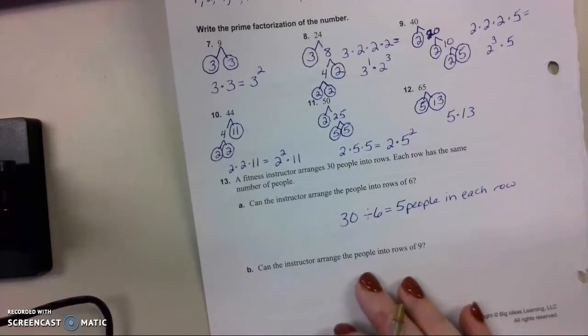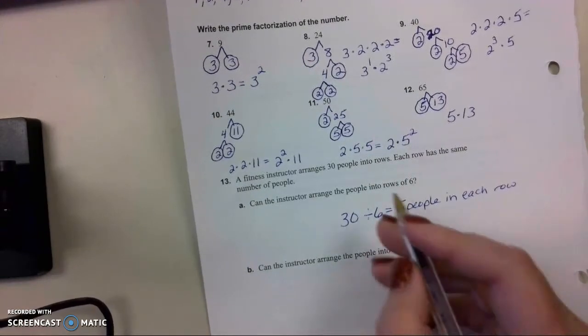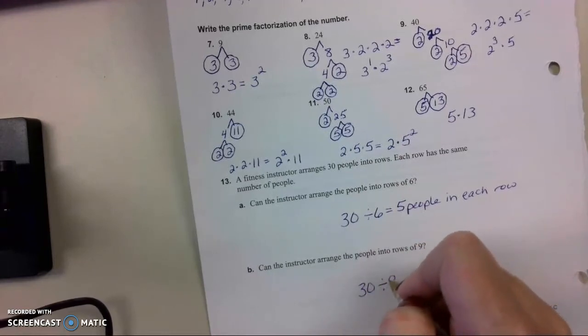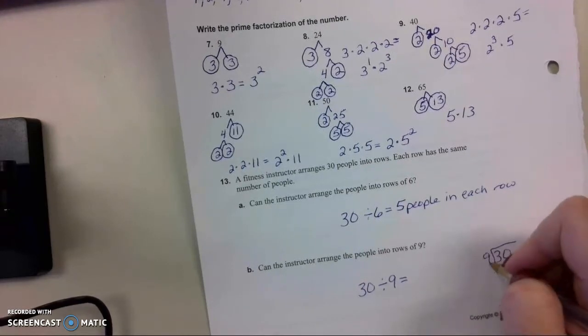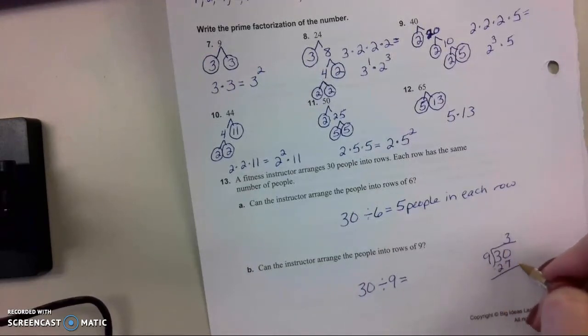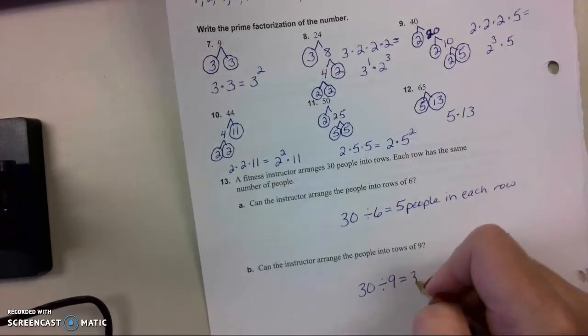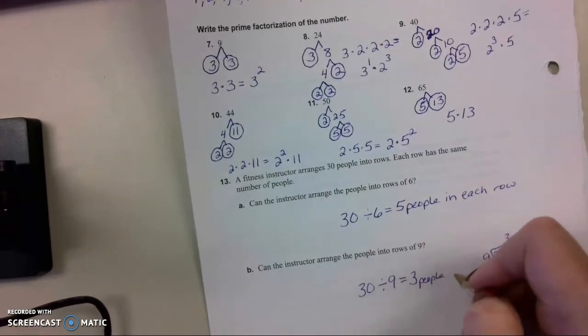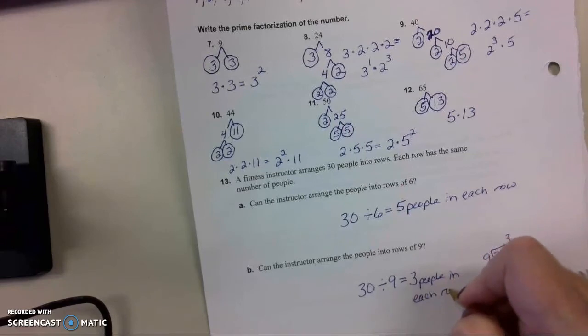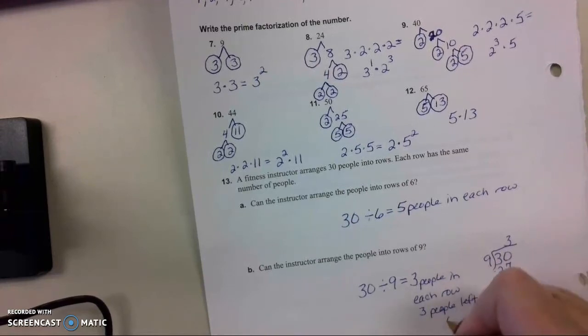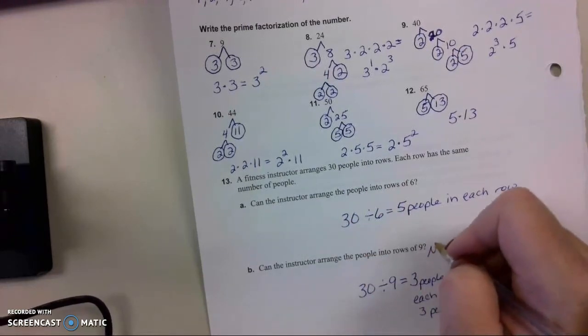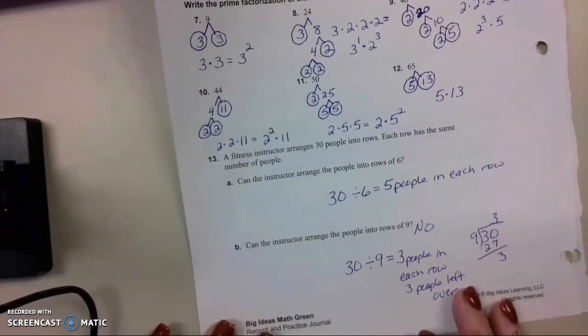Letter B says, can the instructor arrange people into rows of 9? So, again, we're going to do a division. And when we divide 30 by 9, let's do our little work over here to the side. 9 goes into 30 3 times. 3 times 9 is 27. And 30 take away 27 is 3. So, that would mean I could have 3 people in each row. But I would have 3 people left over. So that one would be an answer of no, we cannot, because we don't want to have any people left over.